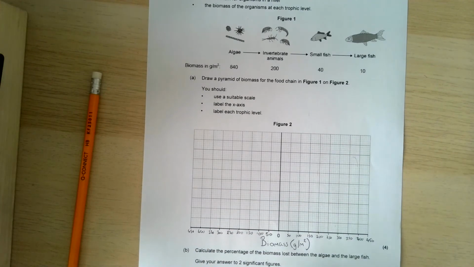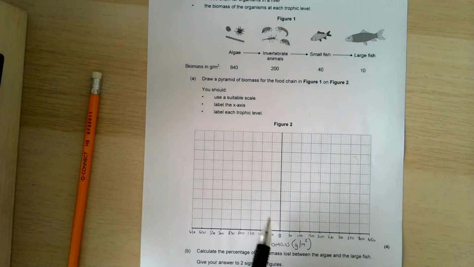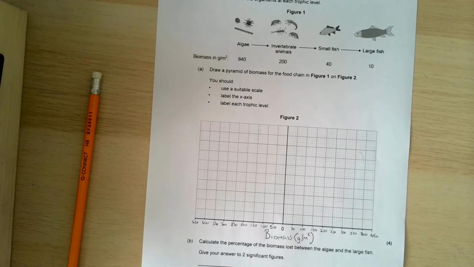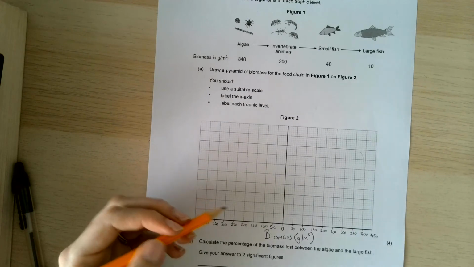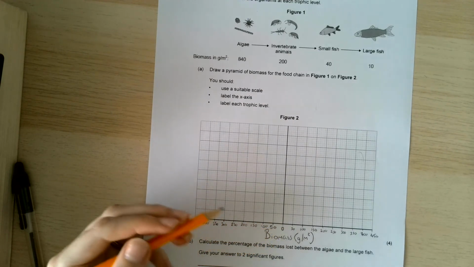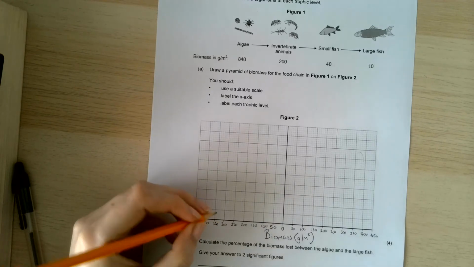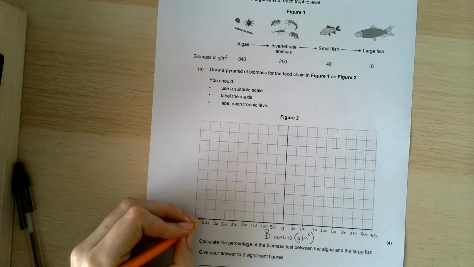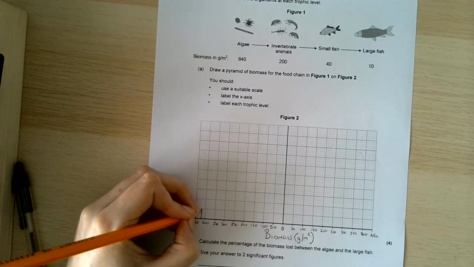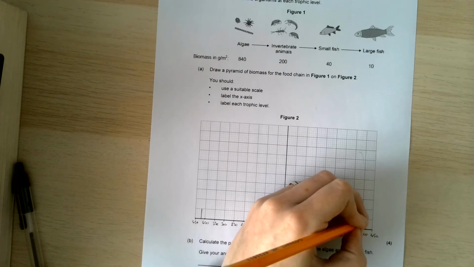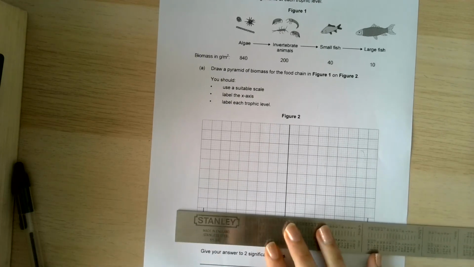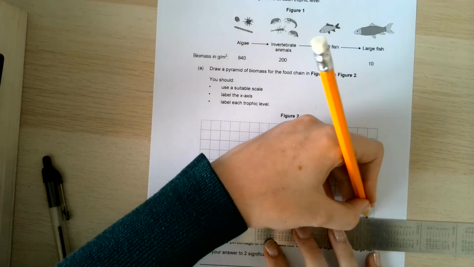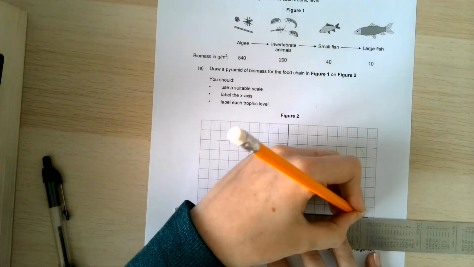So using this scale, each little tiny square here is worth 10 and each larger box is worth 50. So on the bottom I'm going to put my algae's biomass, because that is my producer. The biomass is 840, so I'm going to need my bar to go 420, sorry, 420 either way. So 400 here, each small box is worth 10, so 420 is that. I'm going to do the same thing on this side, and then I am going to use a ruler to join that line up. Okay, so that is my first bar.